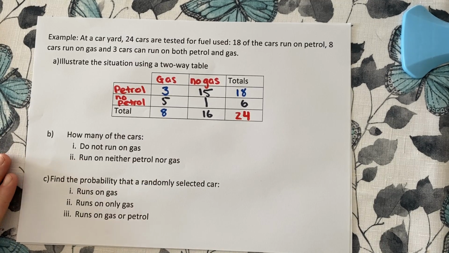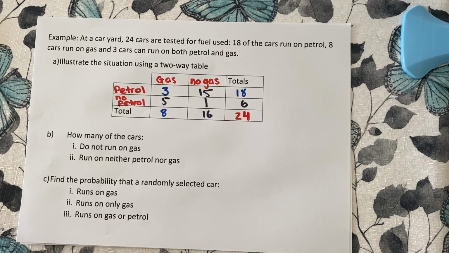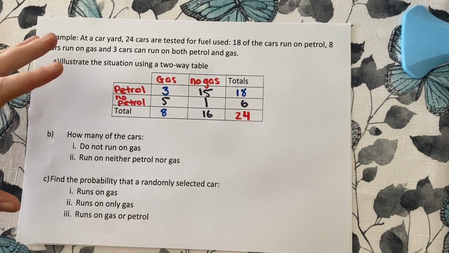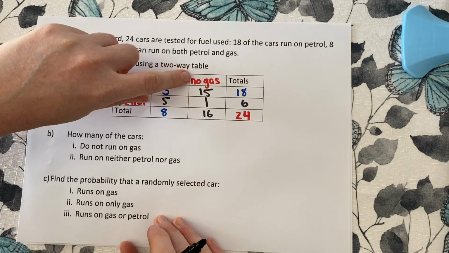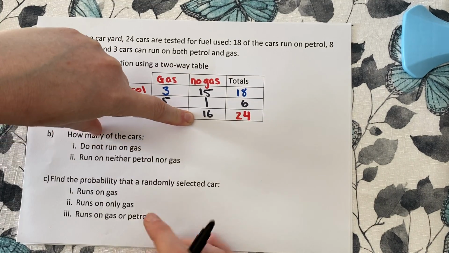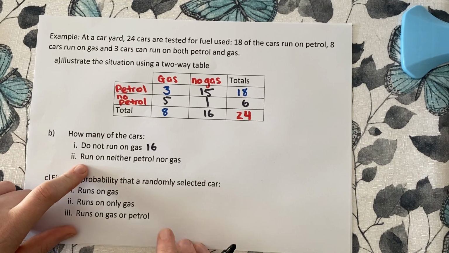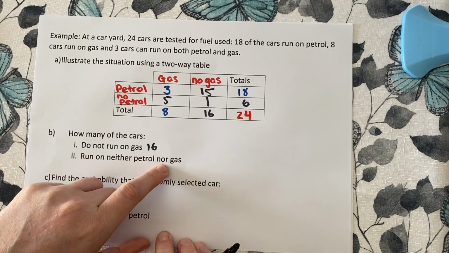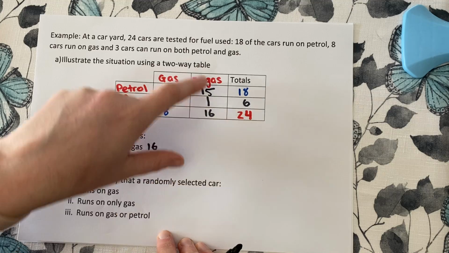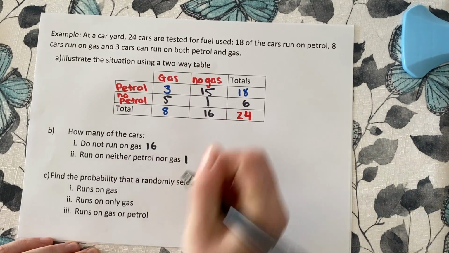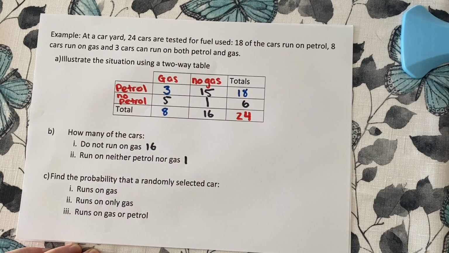How many cars do not run on gas? The bonus about two-way tables is we look and we go, no gas column, total down the bottom, and it's 16. Then, how many cars run on neither petrol nor gas? That's going to be this little guy down here, the poor old lonely 1 car. Must run on diesel then.